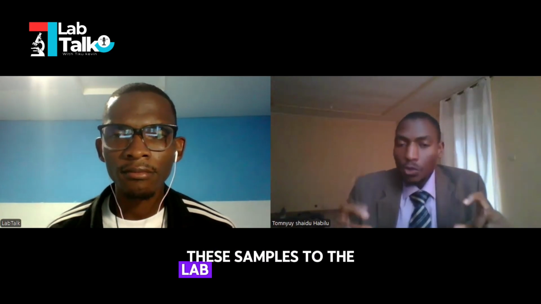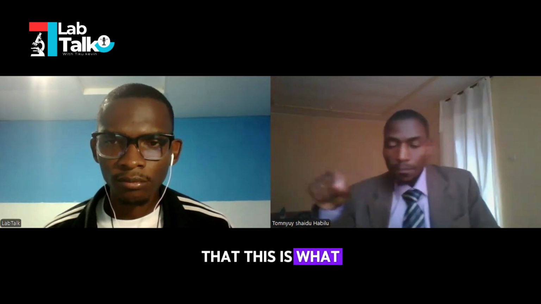these samples to the lab are blind samples, but at the level of the reference lab, the results are known. So the lab analyzes and sends back the results. If there are issues with the results received, at the level of the reference lab, they are able to detect that something is going wrong at this particular lab, and it needs to be addressed.